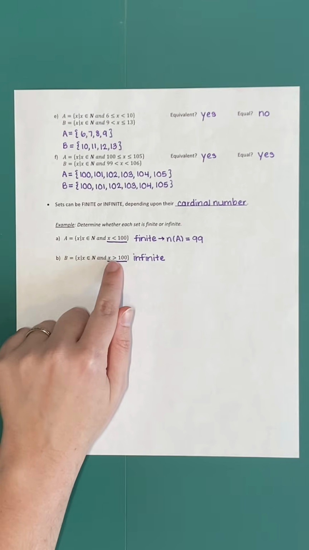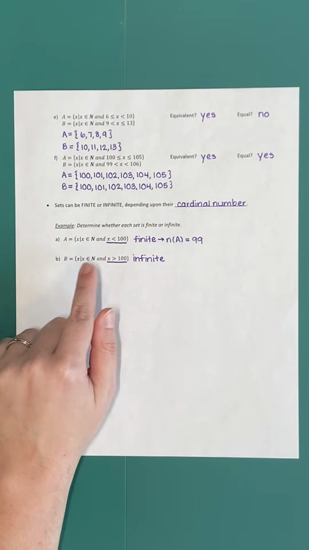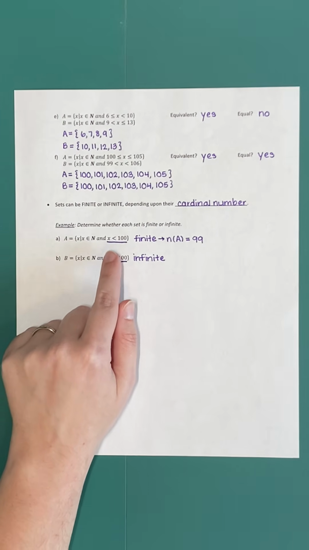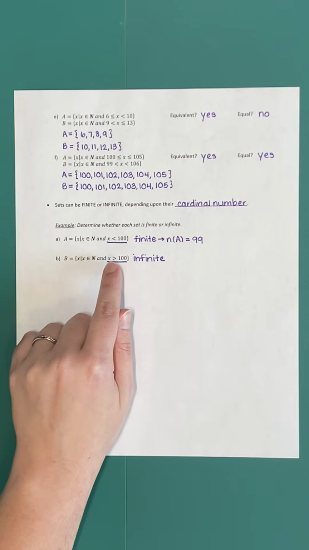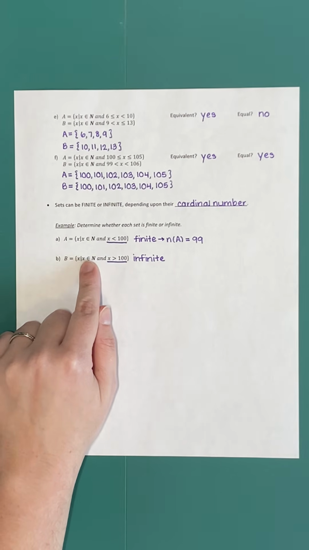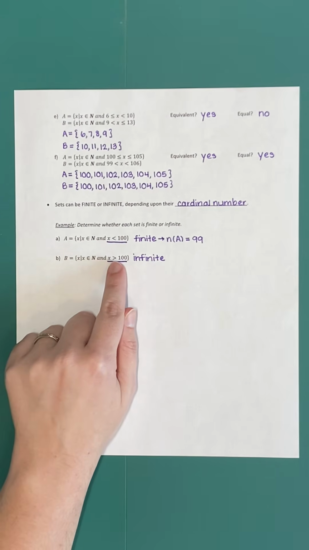Now, what if we do just a little change, only one thing changed? All x such that x is a natural number and x is greater than 100. So instead of less than, now we have greater than. Now we're still only looking at natural numbers, so we're still only looking at counting numbers, but now we want numbers that are greater than 100. So where would that start? Well, it doesn't start at 100 because we're not allowing equality. That means it's going to have to start at 101 since we're looking at counting numbers. So greater than 100 is 101, 102, 103, 104, 105.